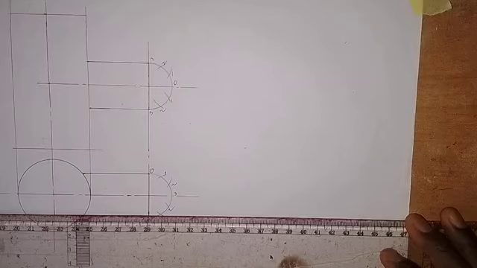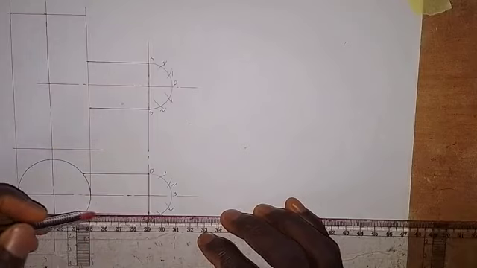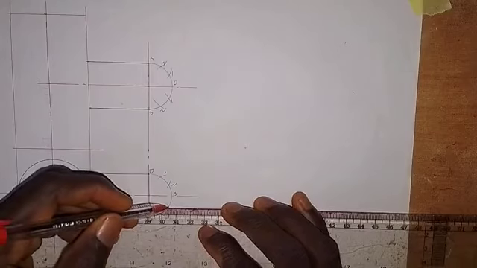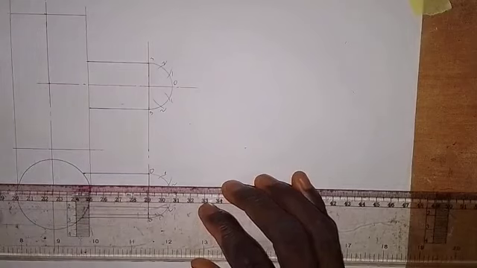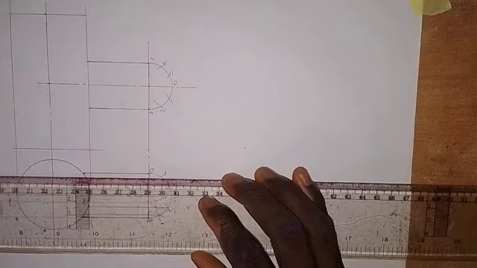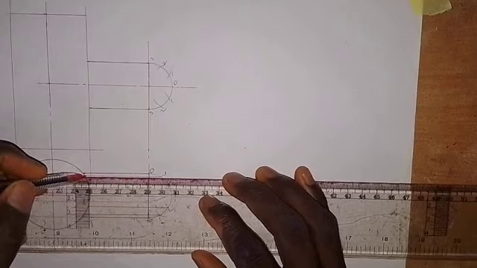The next thing that we are going to do is draw horizontal lines from these points. We must make them thin lines, so I use my red pen for this. We draw a horizontal line from this point 1 to touch the circle. From this point 2, we also draw a horizontal line to touch the circle. Then coming up here, we have drawn that of 3. We draw a horizontal line from this point to touch the circle. Coming up here, we also draw a horizontal line from this point to touch the circle here.